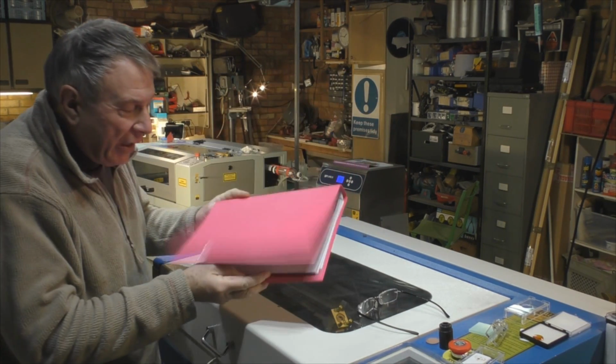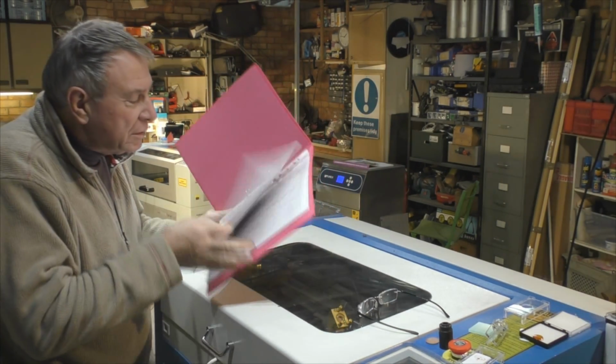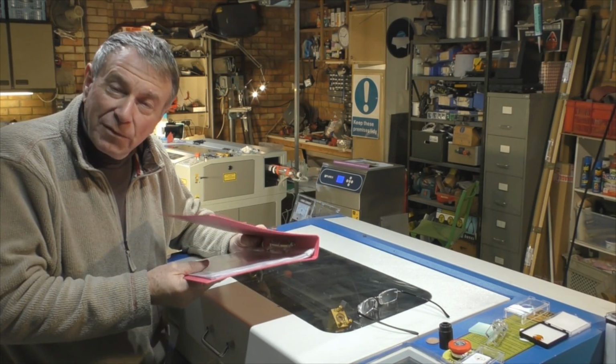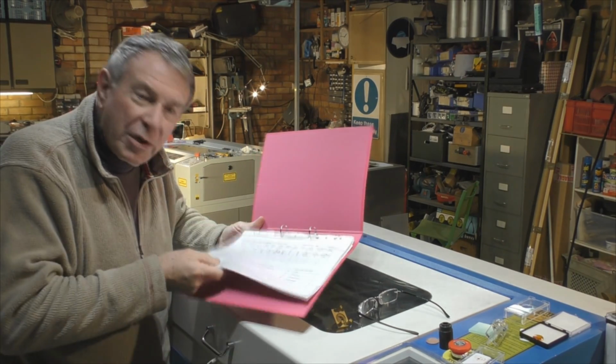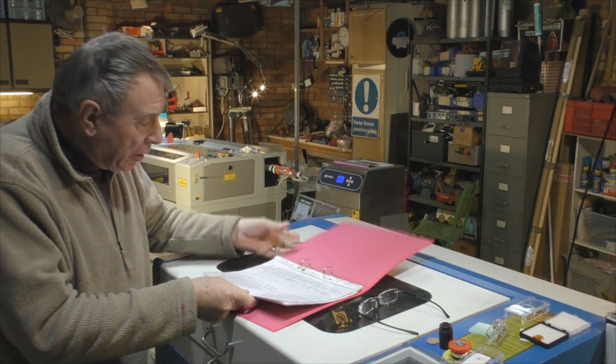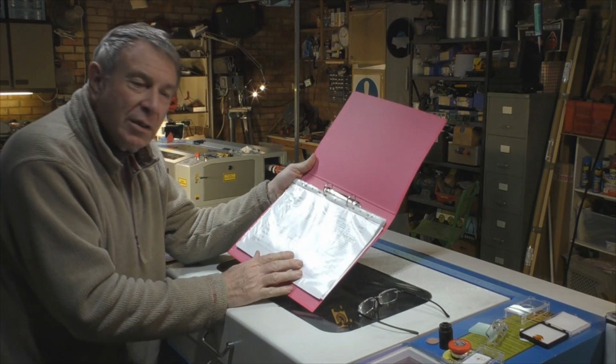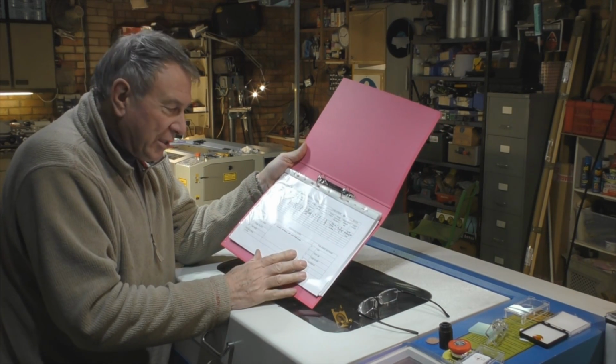I've got my little red book here, which is quite a thick book, and previously it was full of my girlfriend's addresses, but since I've been married, I've had to repurpose it. Anyway, now it's full of boring information, cutting parameters.